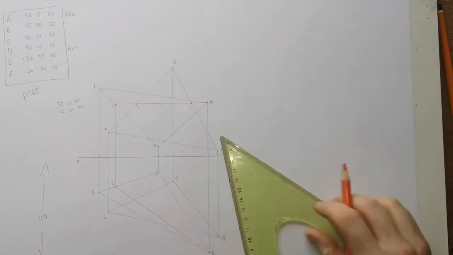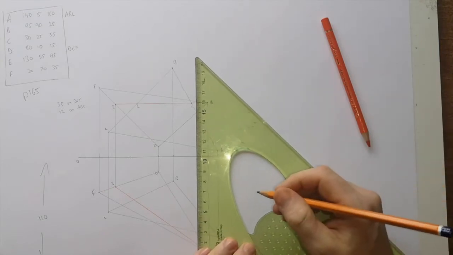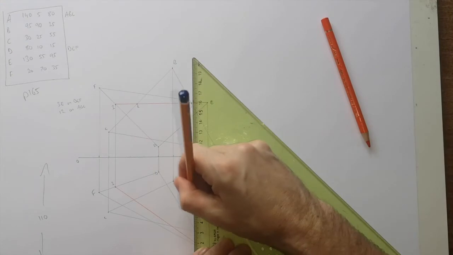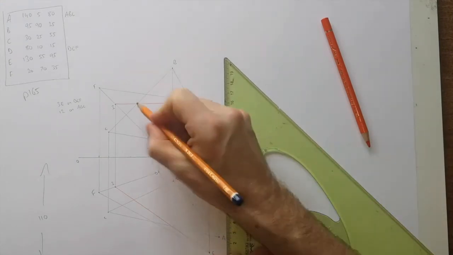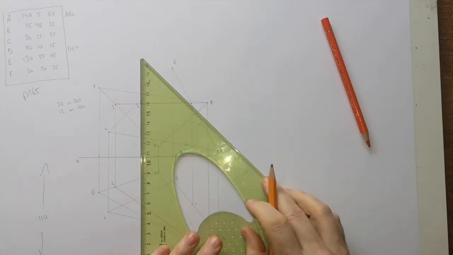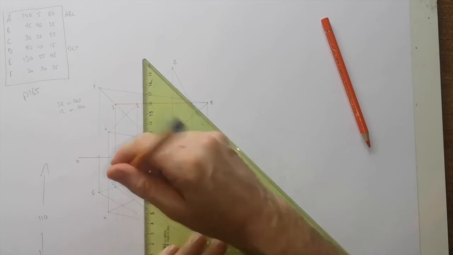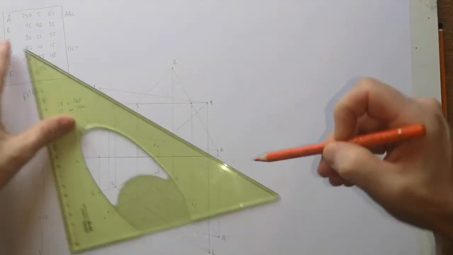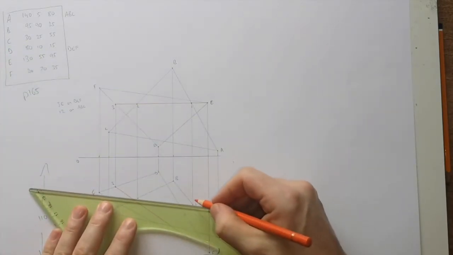Now, 1 is on line B to A, so we'll project down and find that. You can see the kind of commonality with our intersection of solids. There we are. That's 1. And 2 is on line C to B. Across we go and down. And this is my other line.